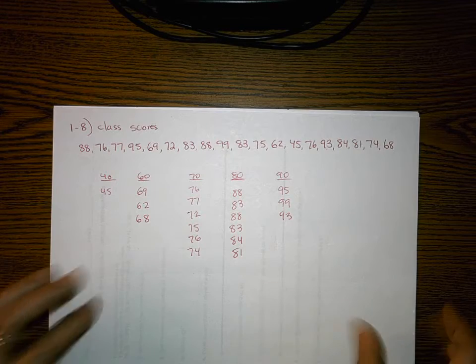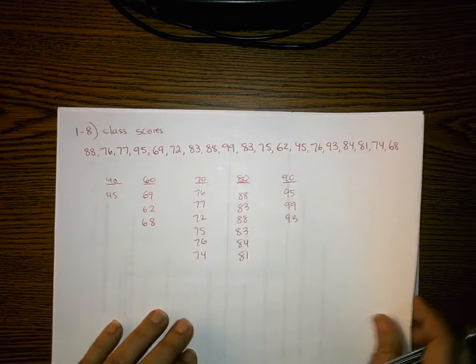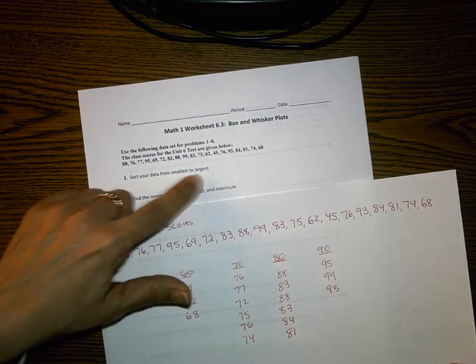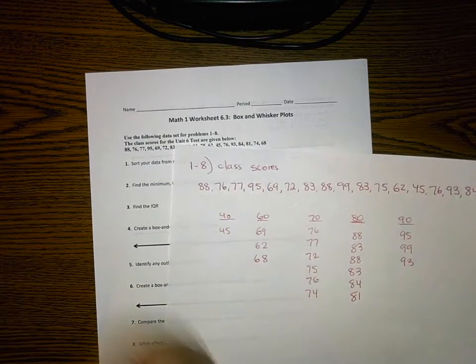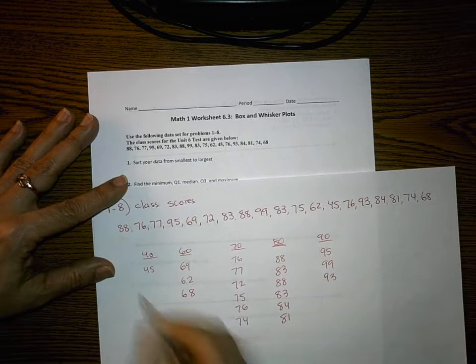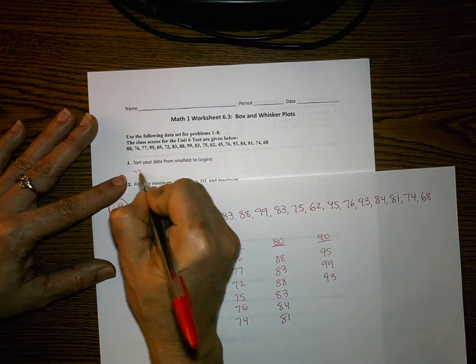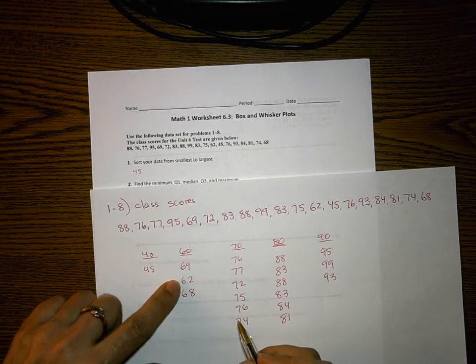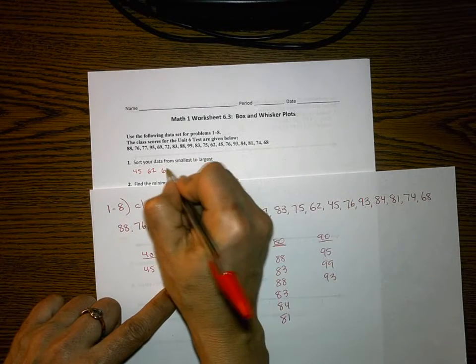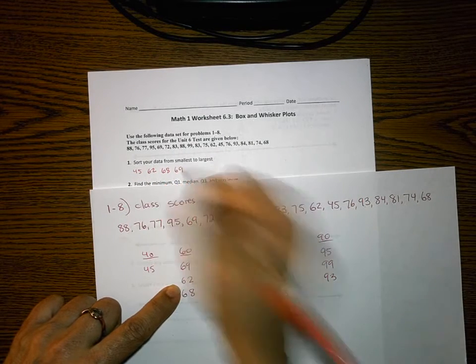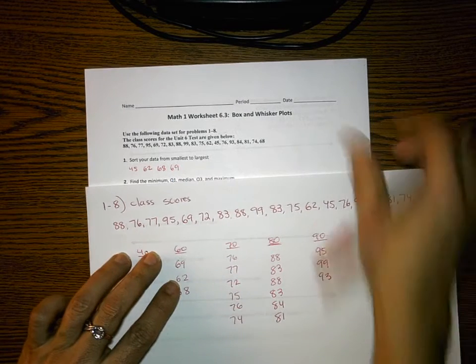Now that I sorted them, it is easy for me to come over here and sort your data from smallest to largest, because now I have a nice visual of everything I have here. So the smallest I have is a 45. Then let me go to the 60s, is a 62. Then a 68. Then a 69. So I'm done with the 40s and the 60s. You see how I did that.